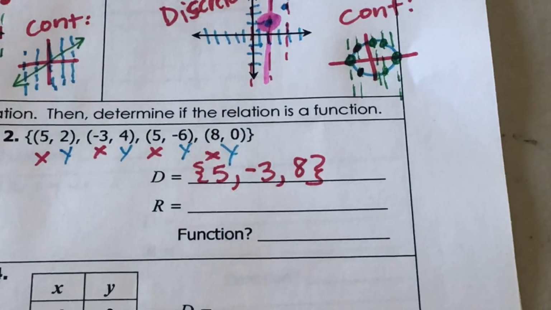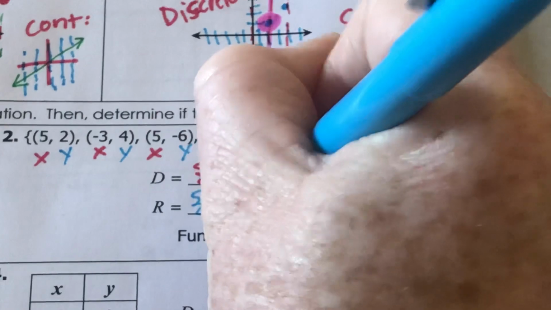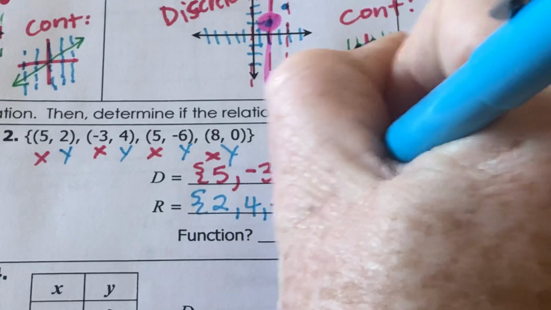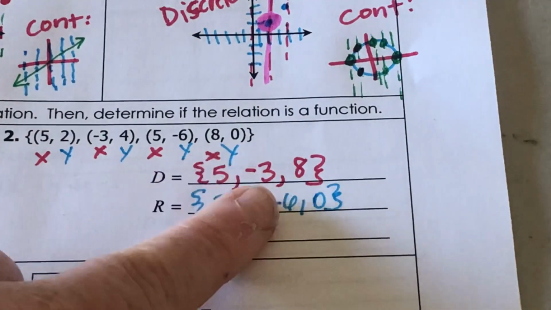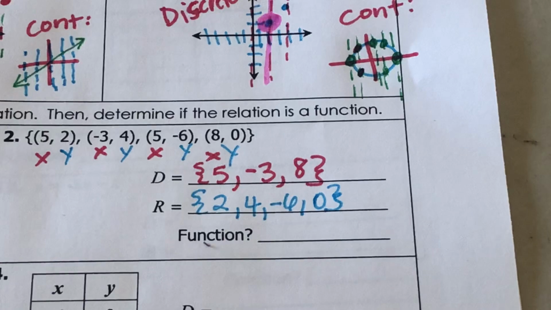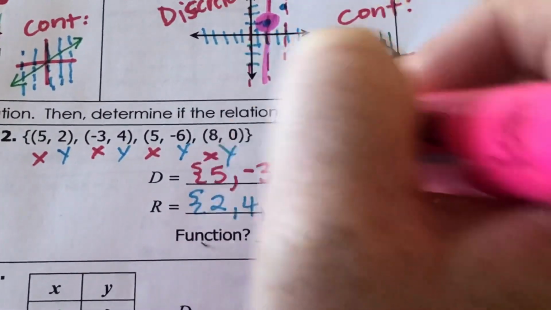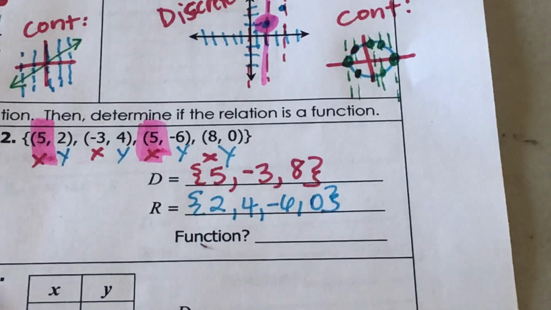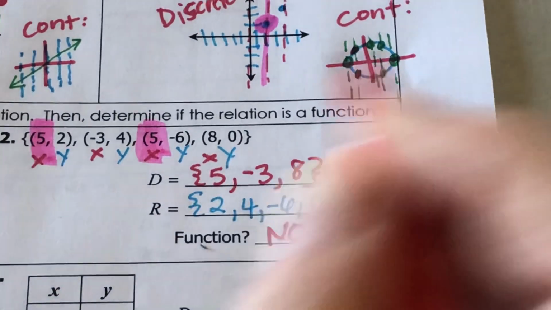All right, then y's. And if those repeat, we will not write them again. But I have 2, 4, -6, and 0. None of those repeated. Now, technically, we probably should be writing these from low to high, but I really don't care if you don't do that. It's fine with me. All right, so is this a function? Well, if you notice, we only have 3 domain values, but we have 4 y values. And looking at the list of x's, the 5s repeat. So that is a no, not a function.